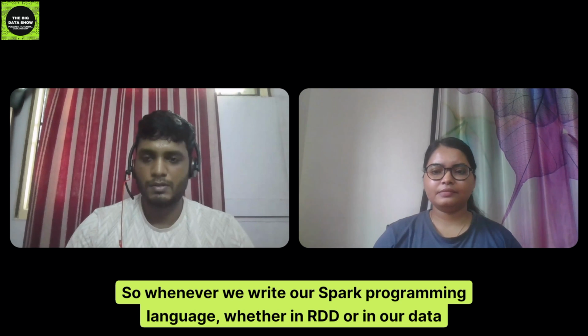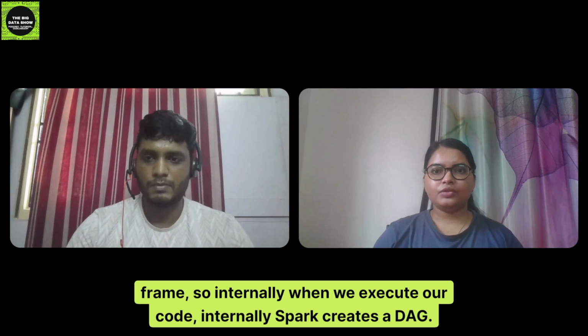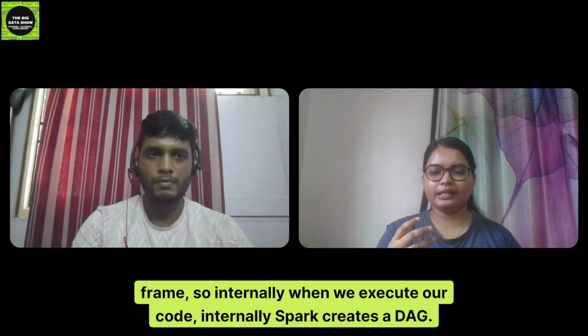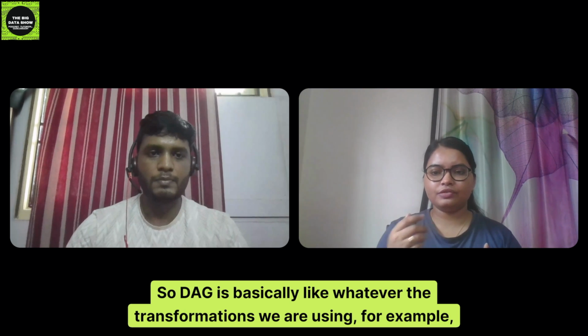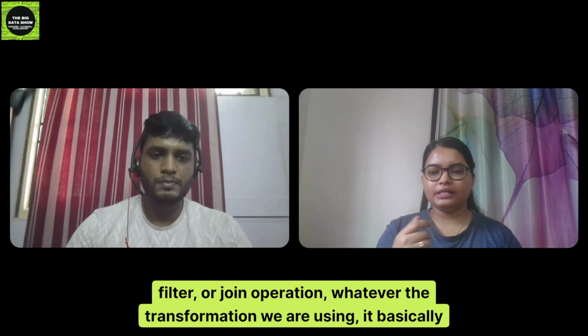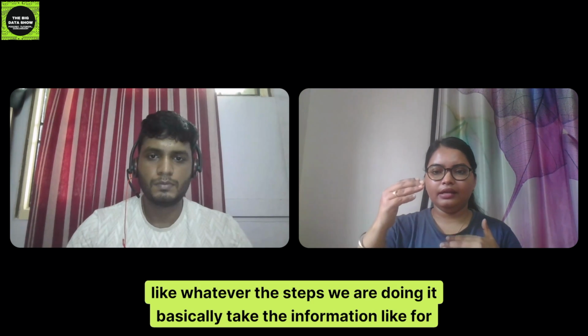So whenever we write our Spark code, whether in RDD or in a data frame, internally when we execute our code, Spark creates a DAG. The DAG is basically whatever transformations we are using, for example filter, where, or join operations, whatever steps we are doing, it basically takes that information.